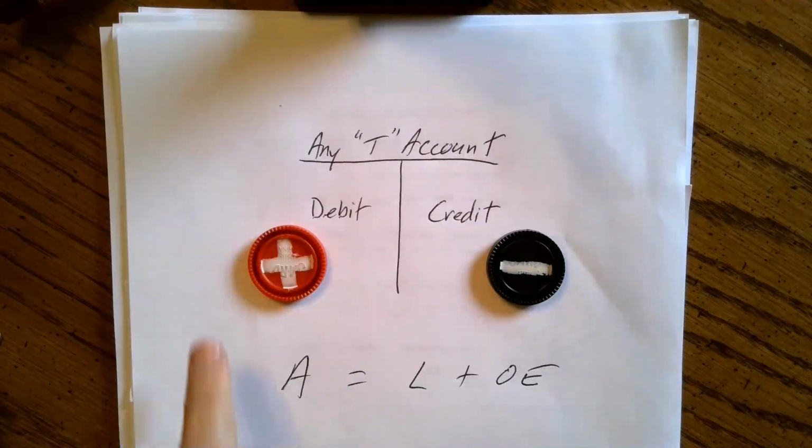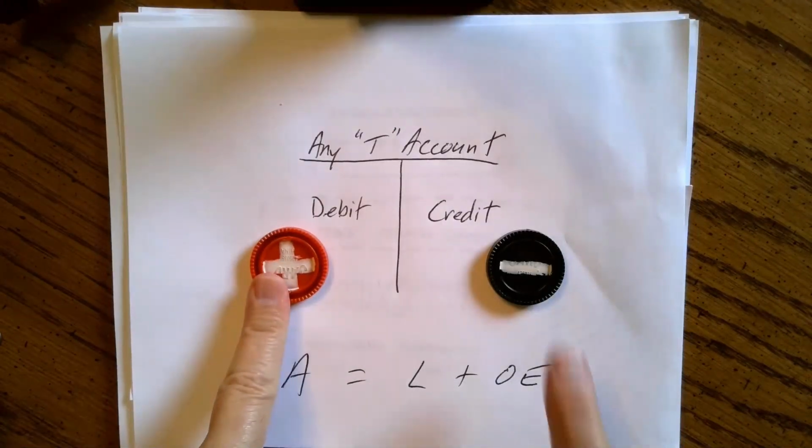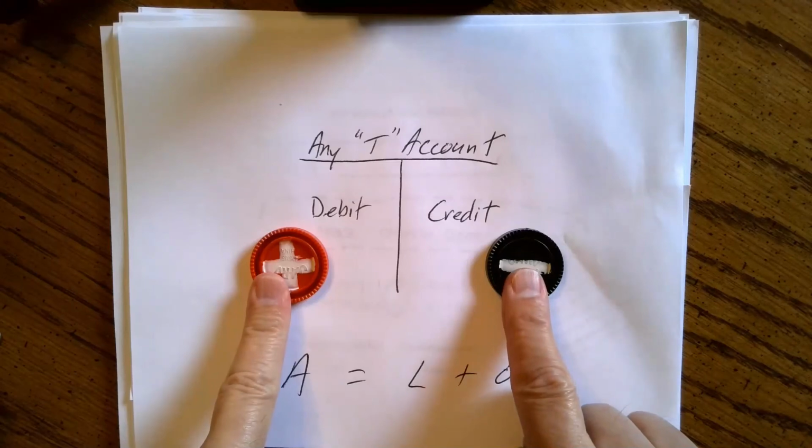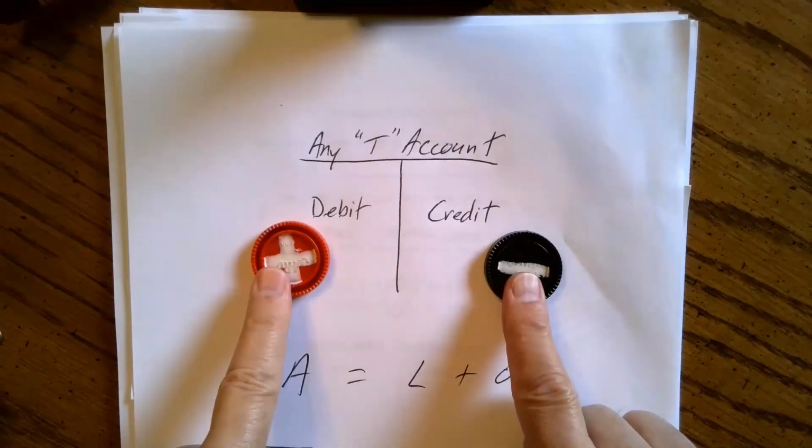Debits left in any account, credits right in any account, no matter where the account is in the equation.